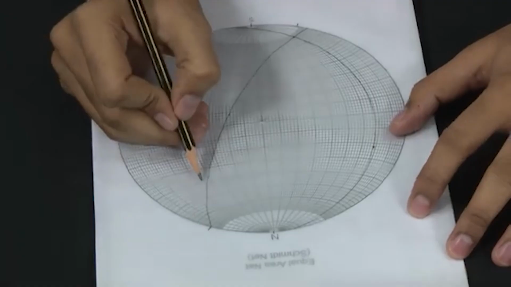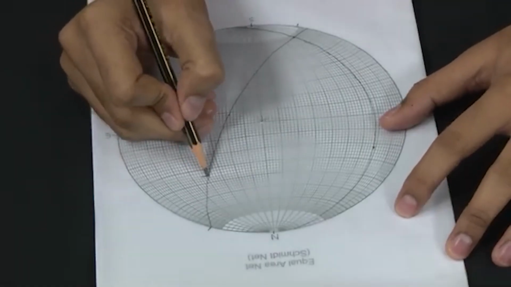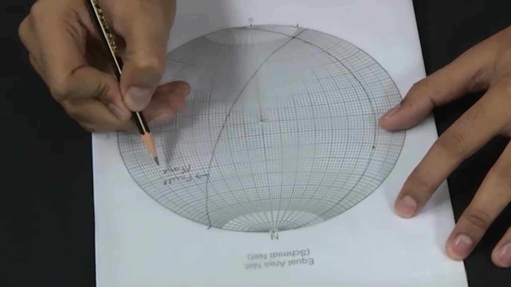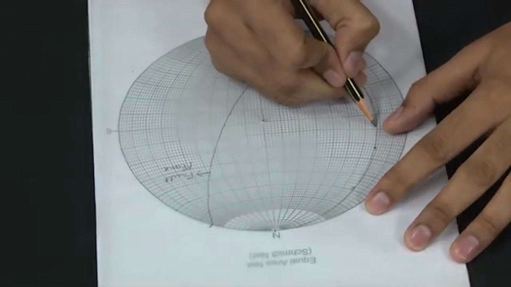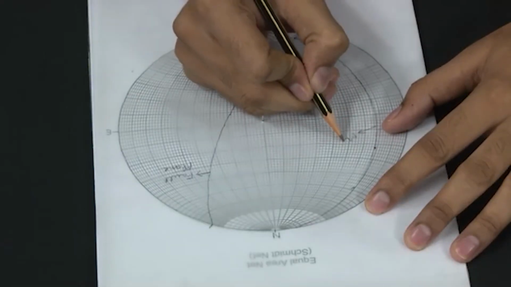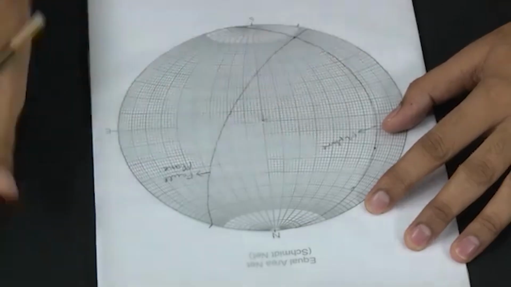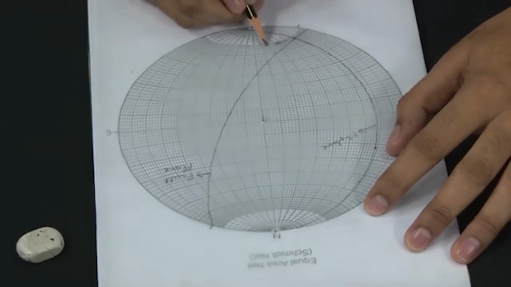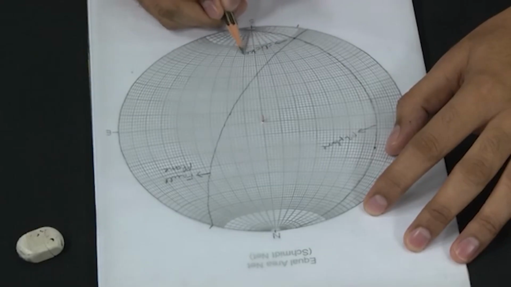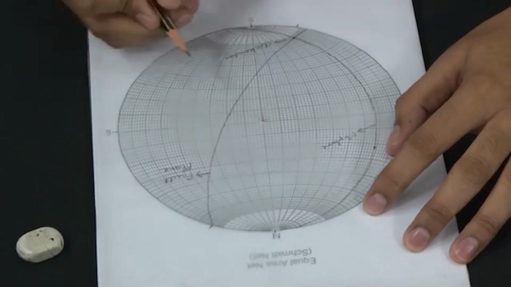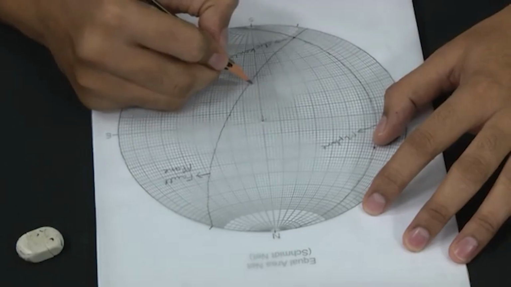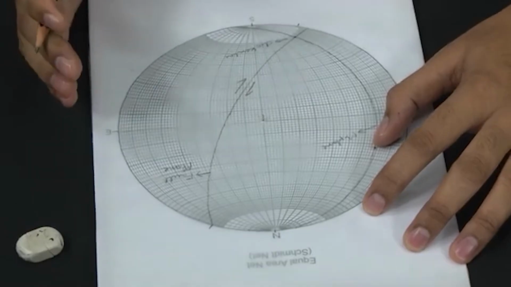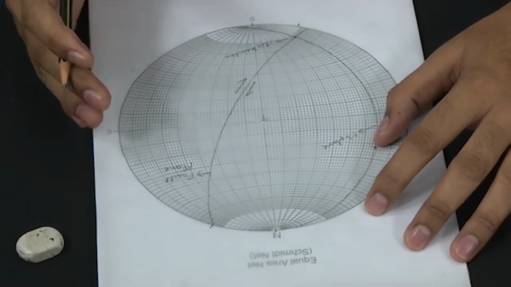So, this is the fault plane, and this is the M plane. This is the slickenside line. Since this is a dextral fault, the sense will be like this. And now to determine the three principal stress axes, sigma 1, sigma 2 and sigma 3.